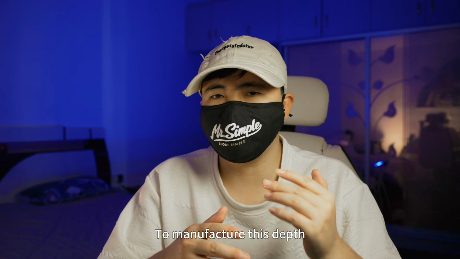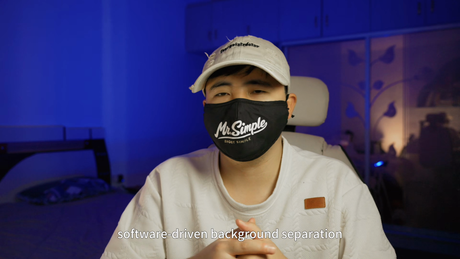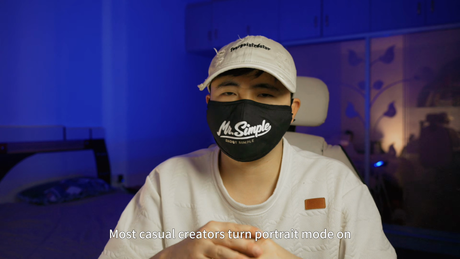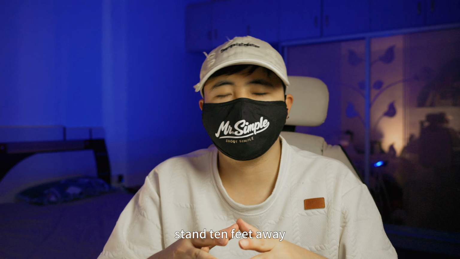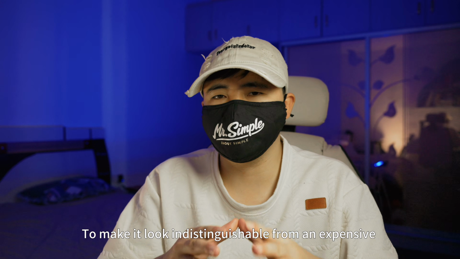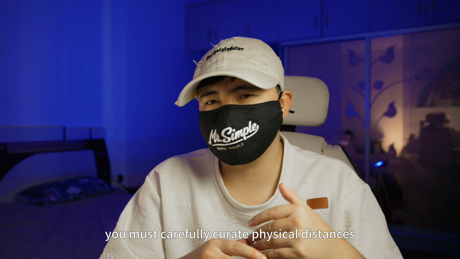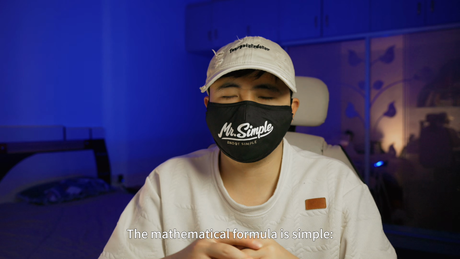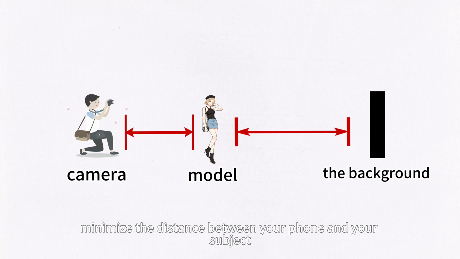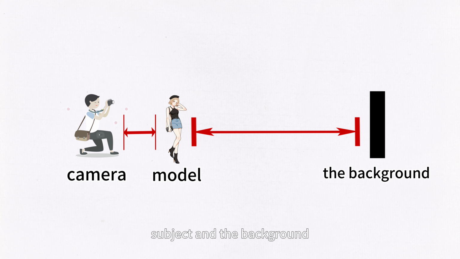To master this depth, you must master the synthesis of portrait modes and the software-driven background separation. Most casual creators turn portrait mode on, stand 10 feet away, and expect magic. To make it look indistinguishable from an expensive professional cinema lens, you must carefully curate physical distances. The mathematical formula is simple. Minimize the distance between your phone and your subject while maximizing the distance between your subject and the background.